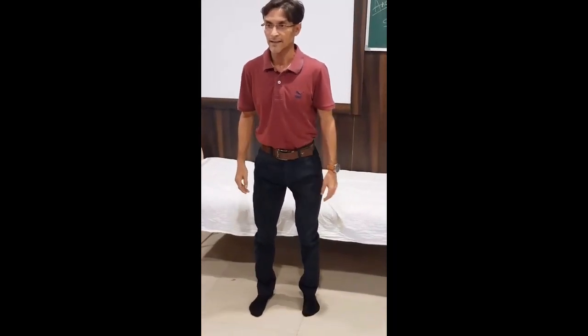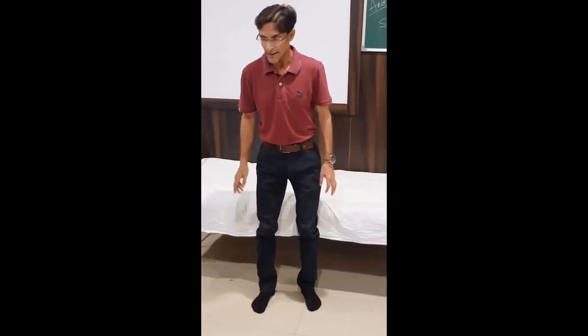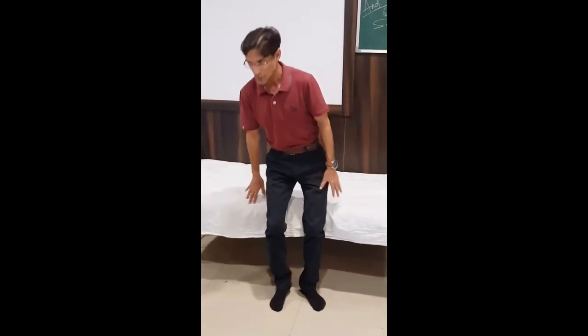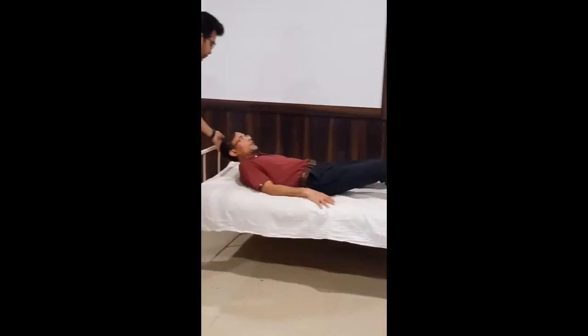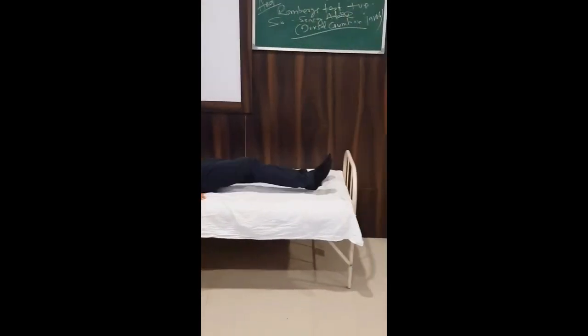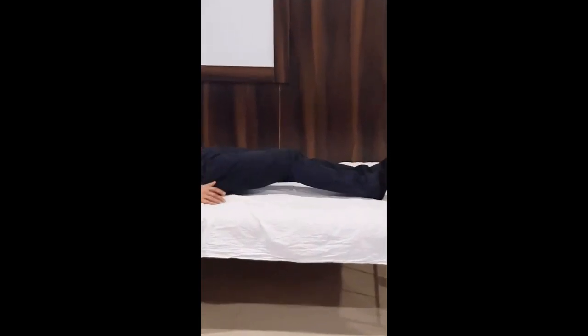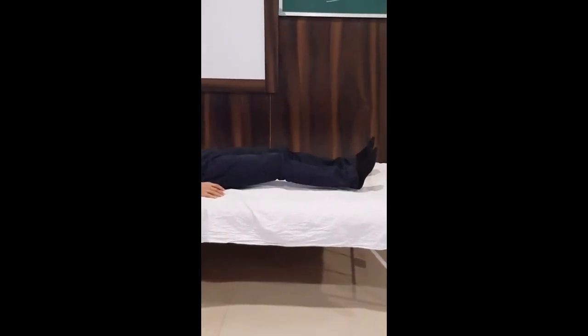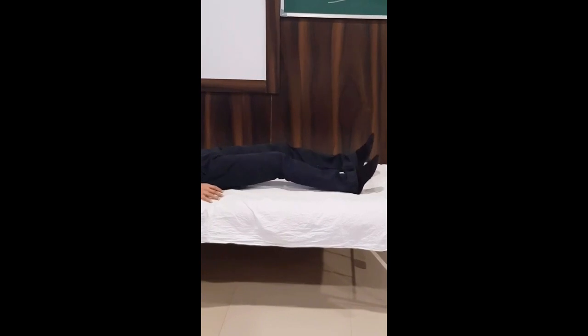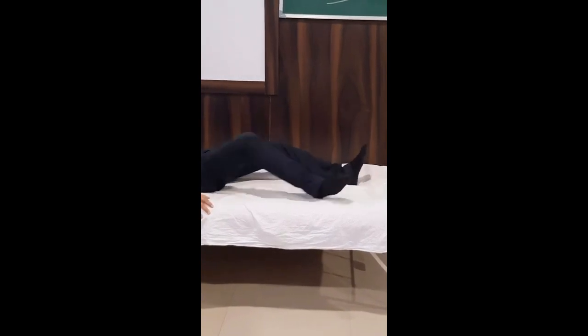This is gait apraxia. A Parkinson's disease patient will be having a freezing episode, but if you ask the Parkinson's patient to bicycle, he won't be able to do it because it is already rigid. He won't be able to do it. This is the difference between gait apraxia and Parkinson's gait.